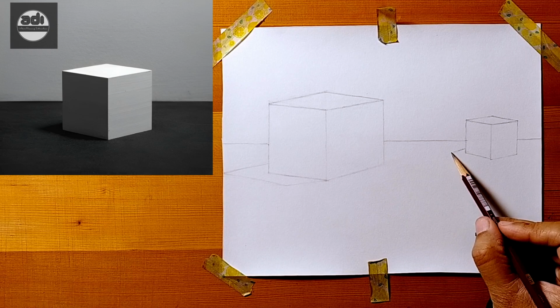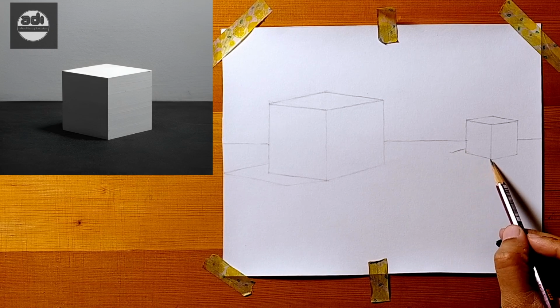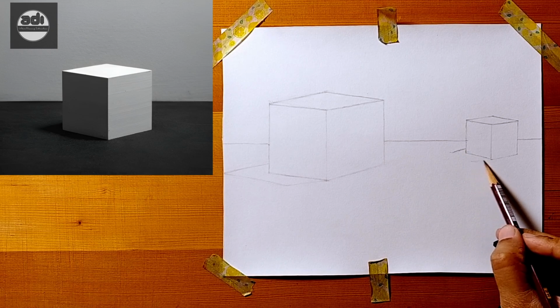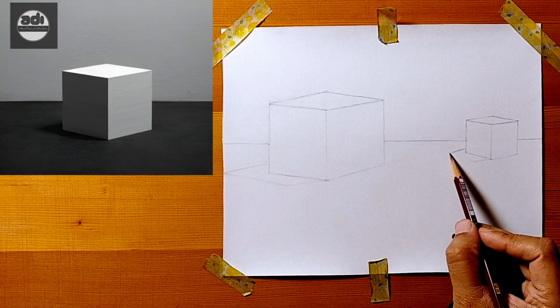For our cube, we can distill it down to 6 values: the 3 visible faces or planes of the cube, the light on the ground plane, the cast shadow, and the background.